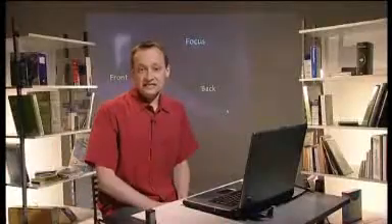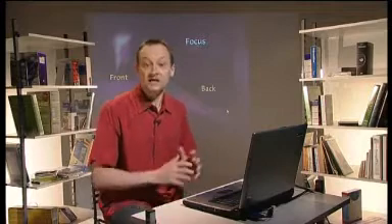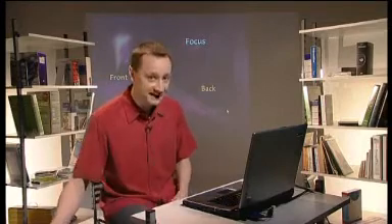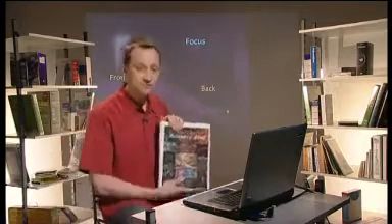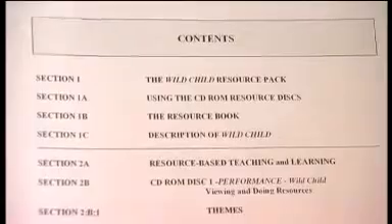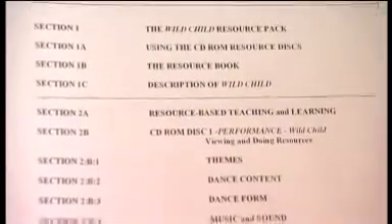Now, there are lots of dance clips for children to view here. Unfortunately, I've only had time to show you a couple, but the package does come with lots of paper support. There's loads of lesson plans in here and activities that you can carry out with your classes. But it is quite full, and I recommend that you don't try and read the whole package in one night.